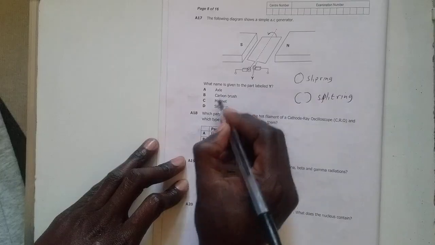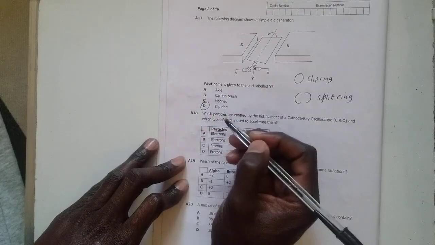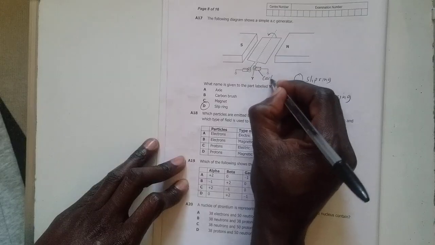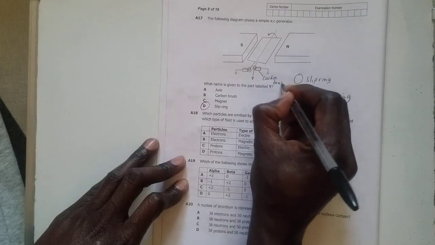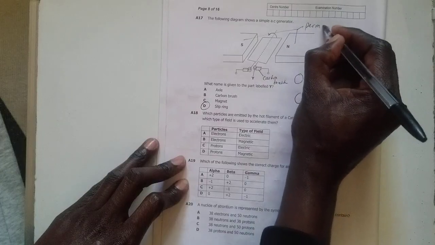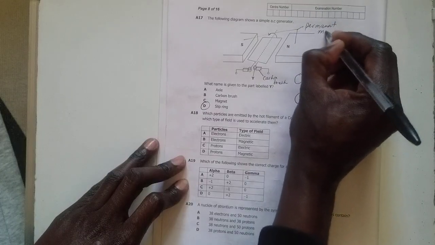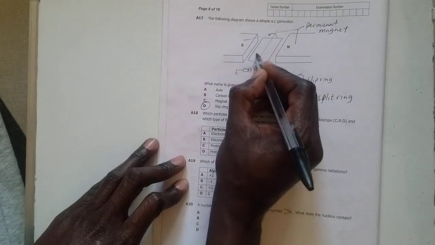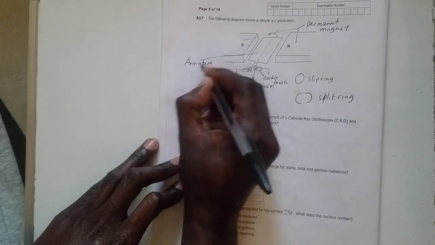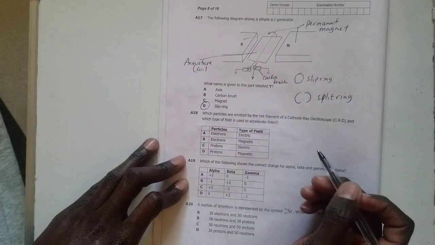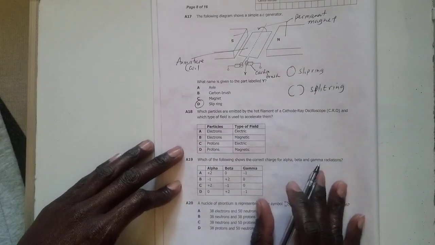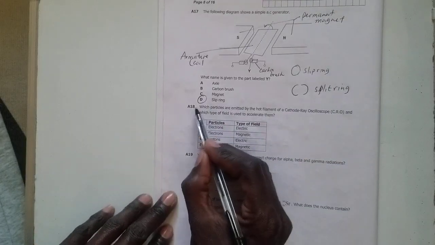So this is representing a slip ring, and attached to the ring are what we call carbon brushes, and these are representing permanent magnets. And the one in the middle there is simply called the armature, sometimes called the coil. That's what you need to remember. They are going to ask you about that in later discussions.